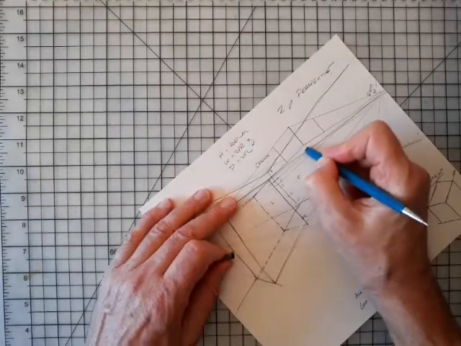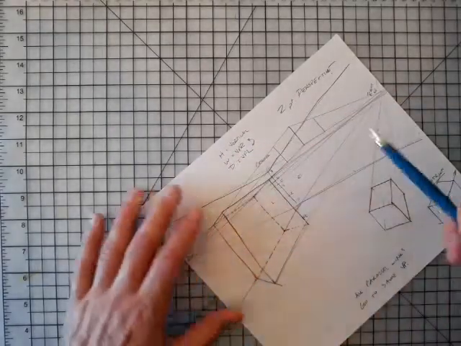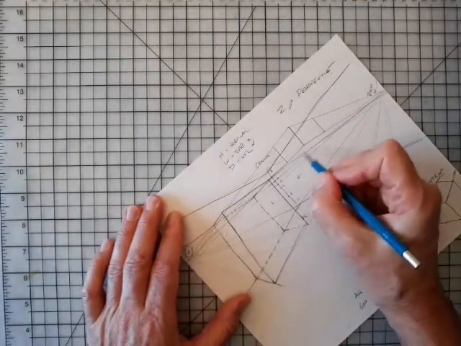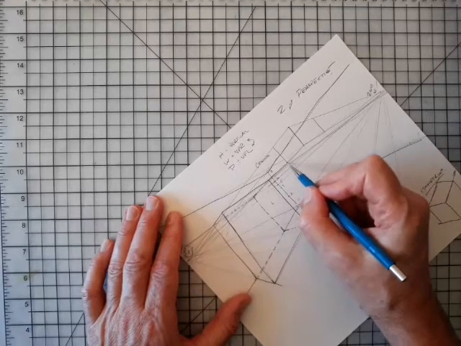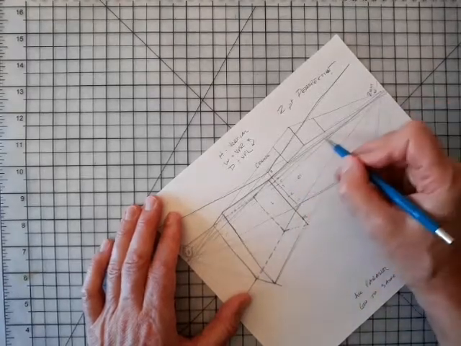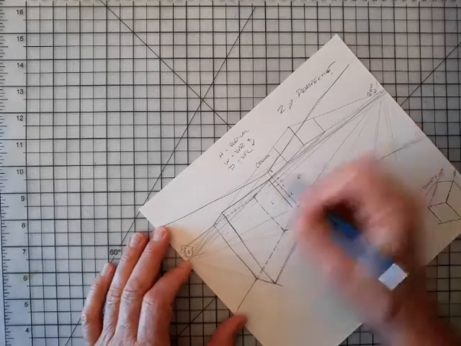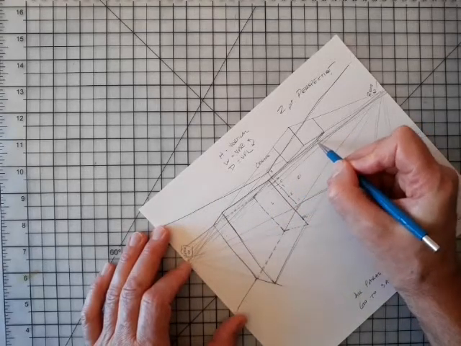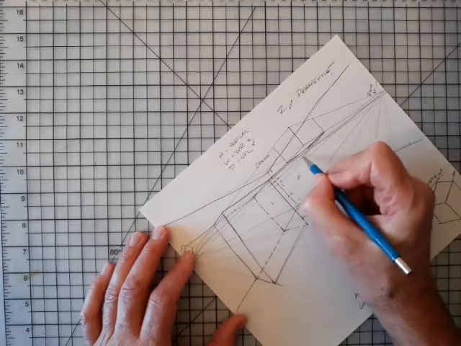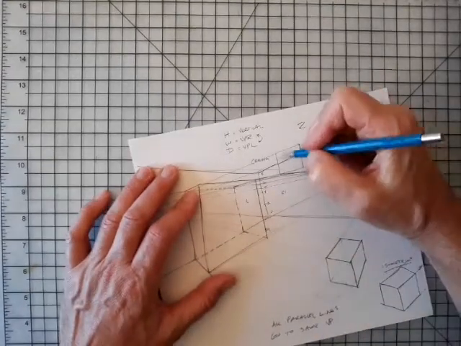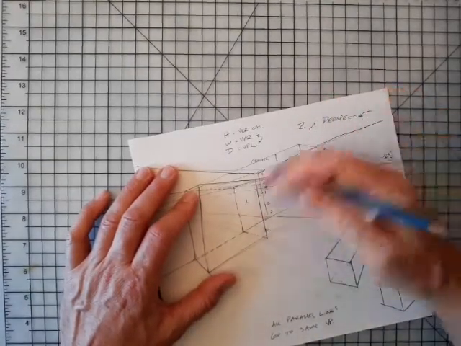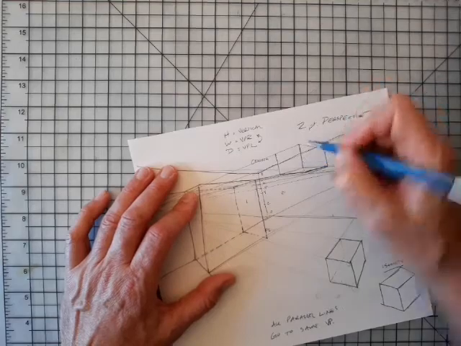I'm not going to use that whole line. I'm going to go from here. Now I've got left vanishing point and vertical, so I need to go right vanishing point from there, and I need to go left vanishing point from there. And that's going to create right here a box that's floating up in this room.